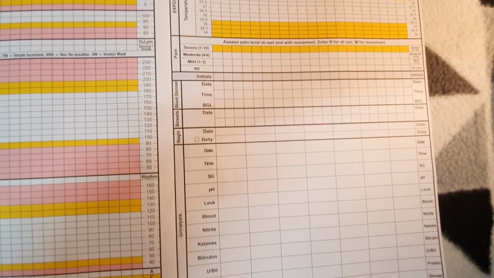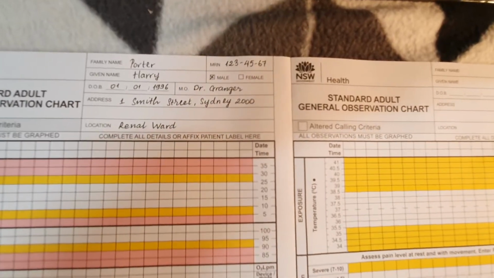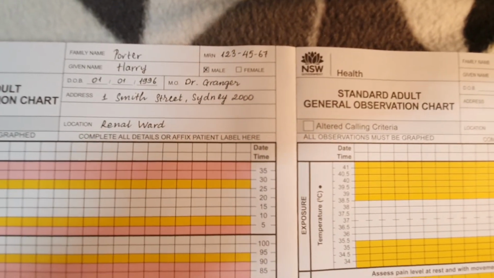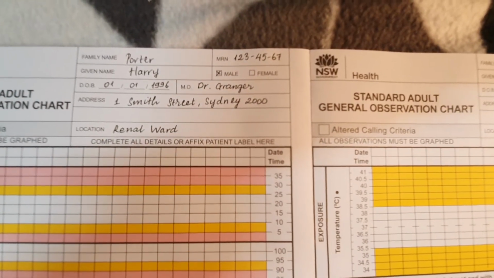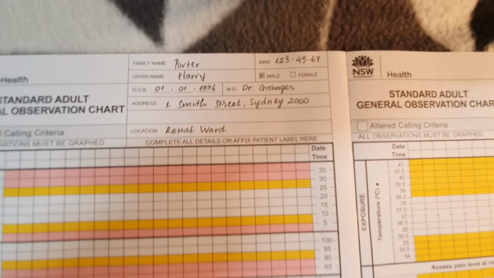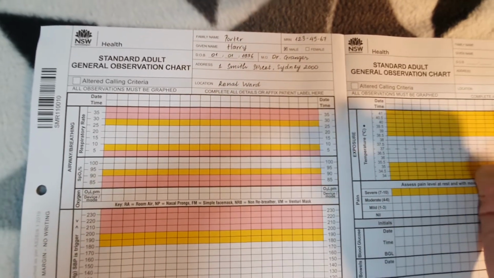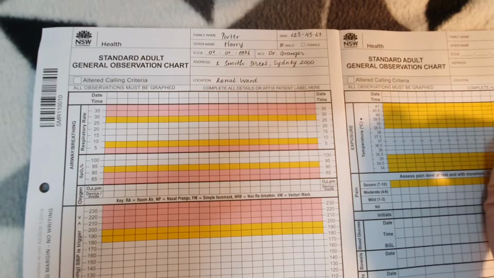and urinalysis monitoring. For example, we have a patient named Harry Porter, date of birth the 1st of January 1996, address 1 Smith Street, Sydney 2000, admitted to renal ward. Medical record number 1234567. His doctor is Dr. Granger.